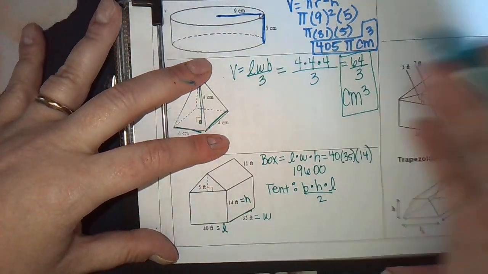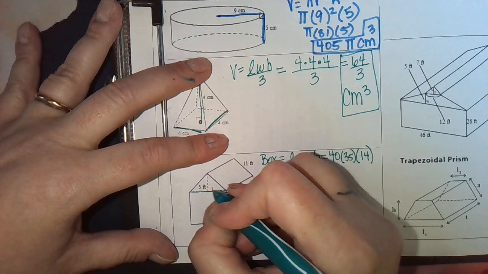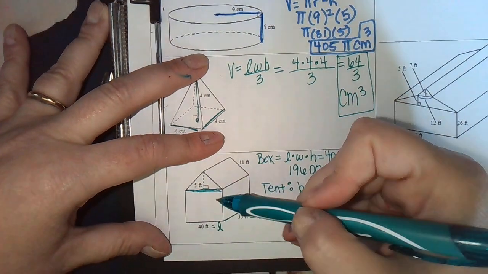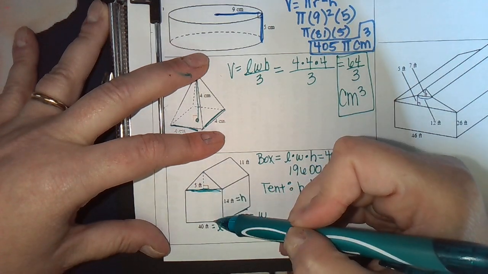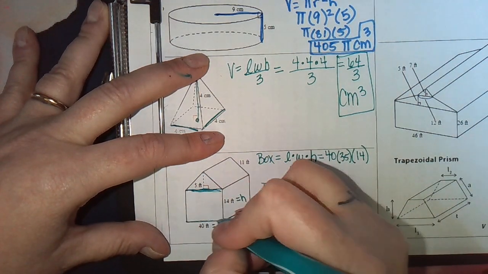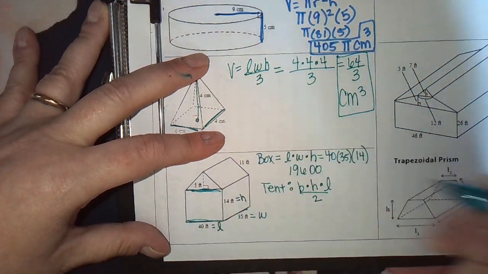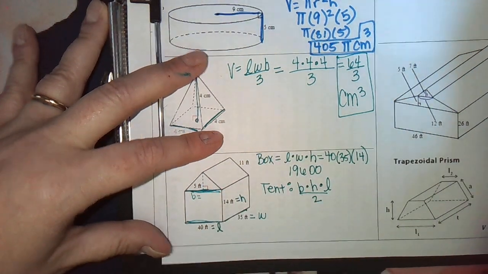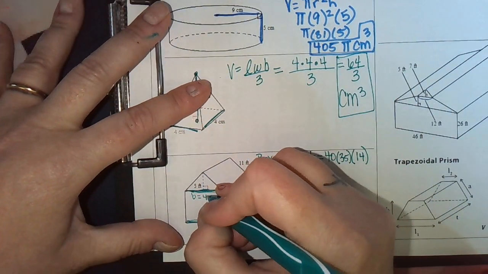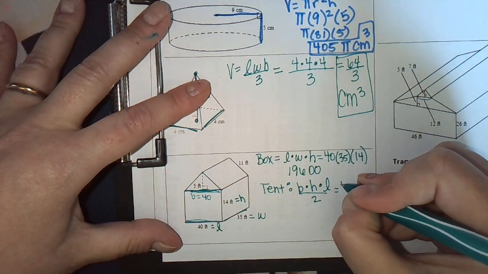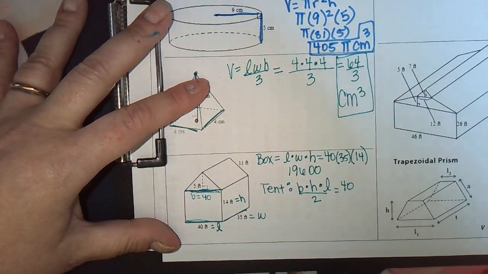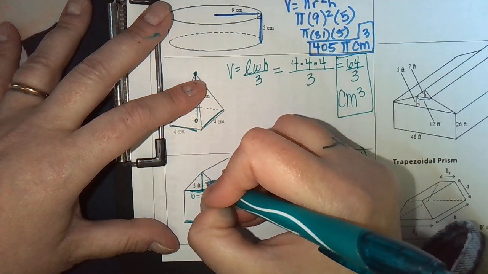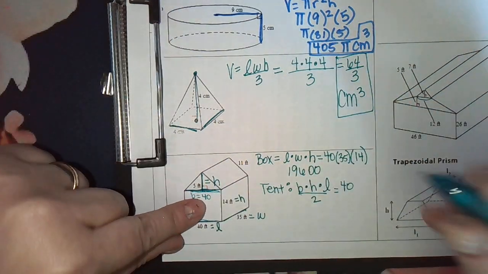So let's look at our triangle. How long is the base? Well, it's the same as the 40 below because those two lines are parallel. So our base for this tent is going to be 40. Okay, the height for this tent is going to be this 5.